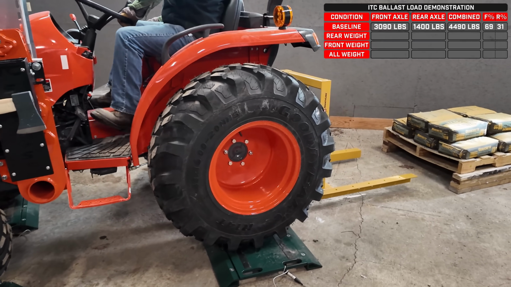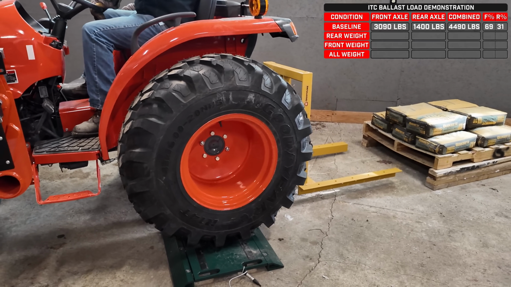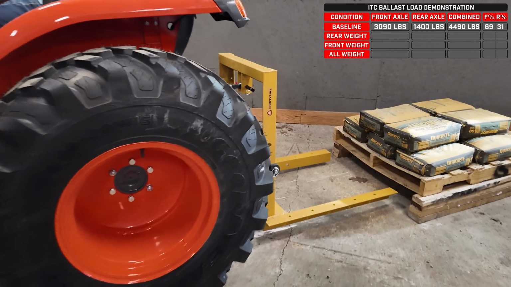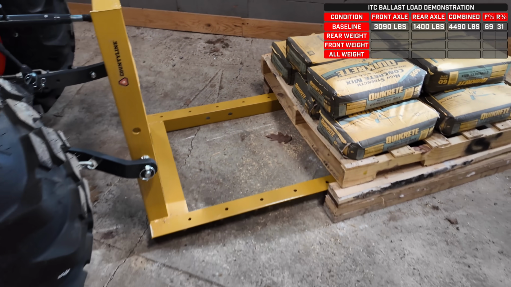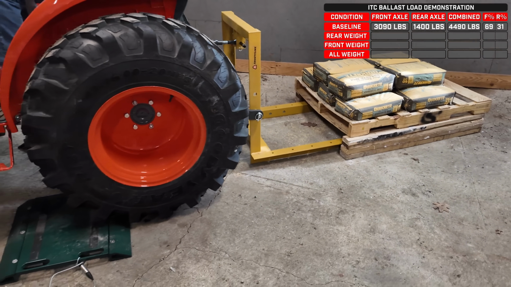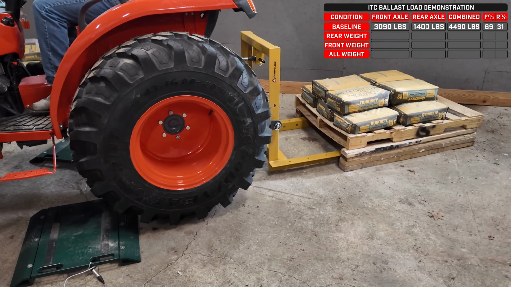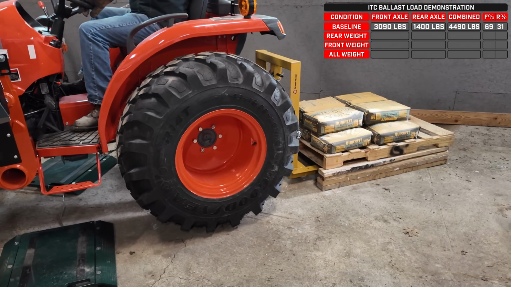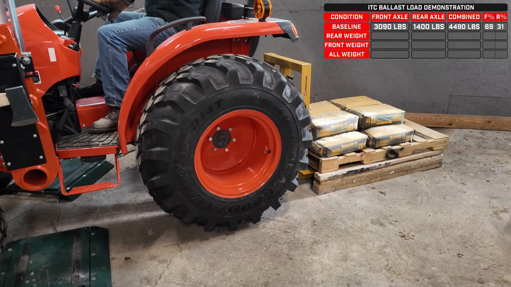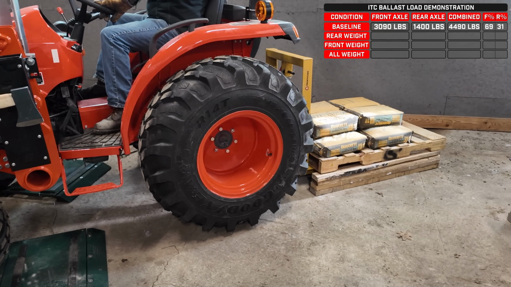As it sits, without anything on the front or the back of this tractor, it's sitting about 70% on the front axle and 30% on the rear axle. So adding liquid to your rear tires is a great way to affect the center of gravity and lower the center of gravity of the tractor. We'll make another video about that later.